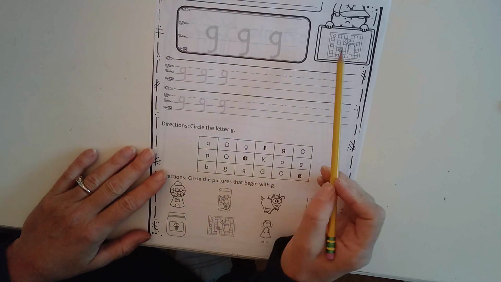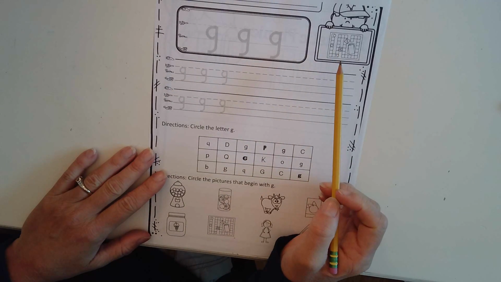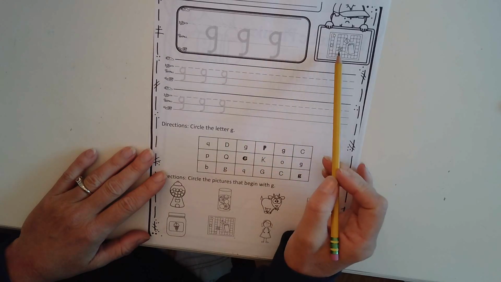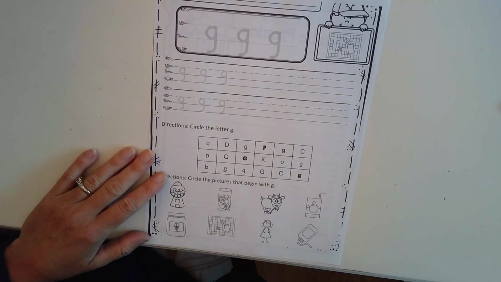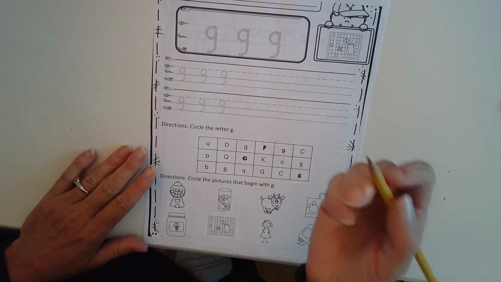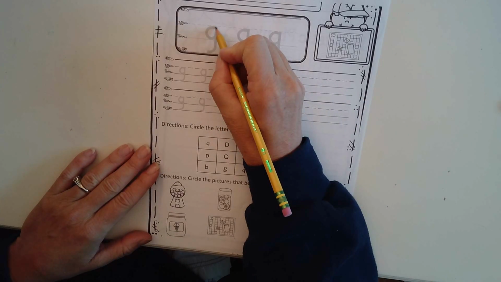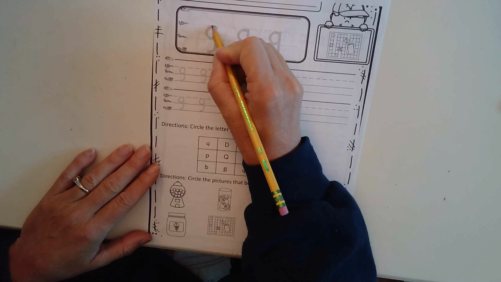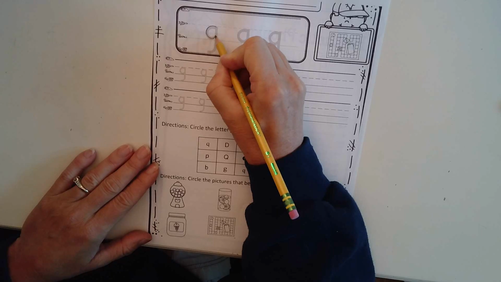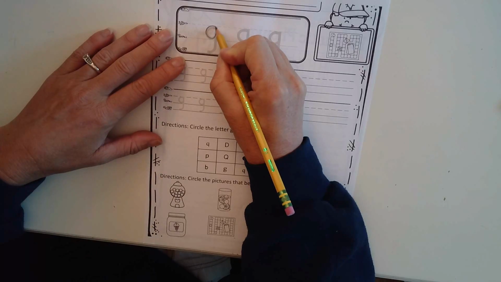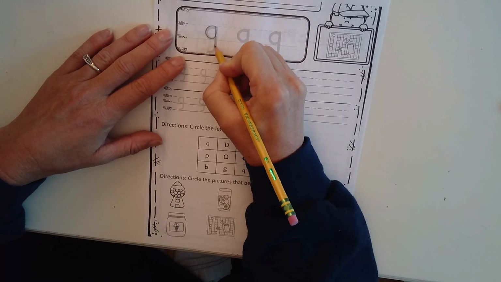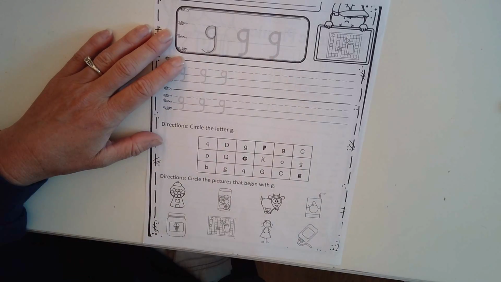G, game, G. So because G is a plain line round letter, we are going to start on the plain line, circle around and back to the plain line, and then we're going to go straight down to the worm and give it a hook.